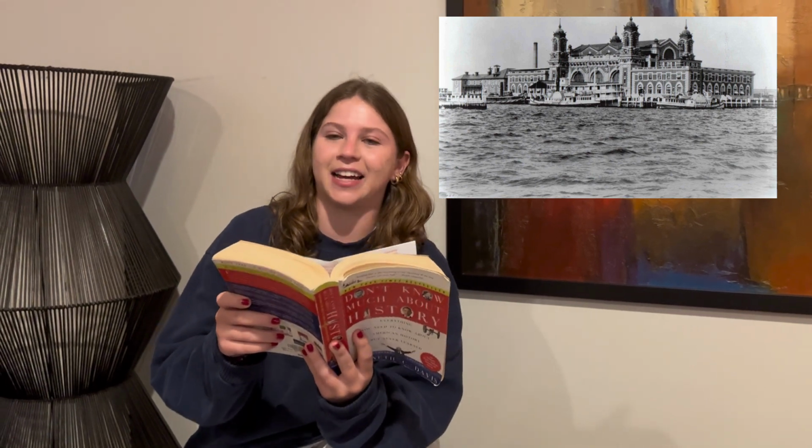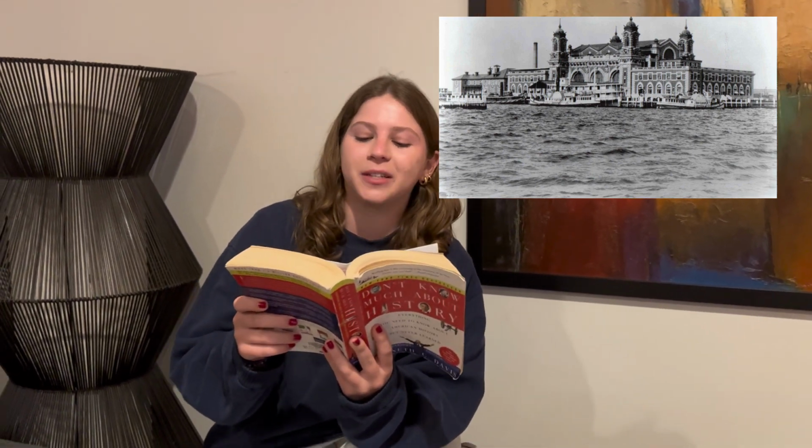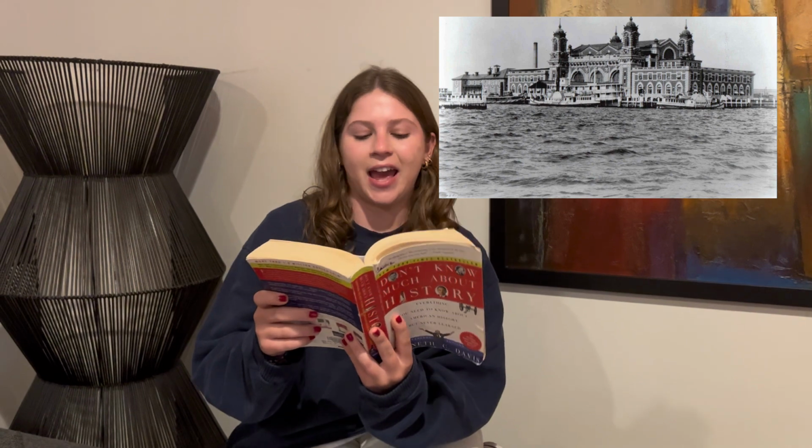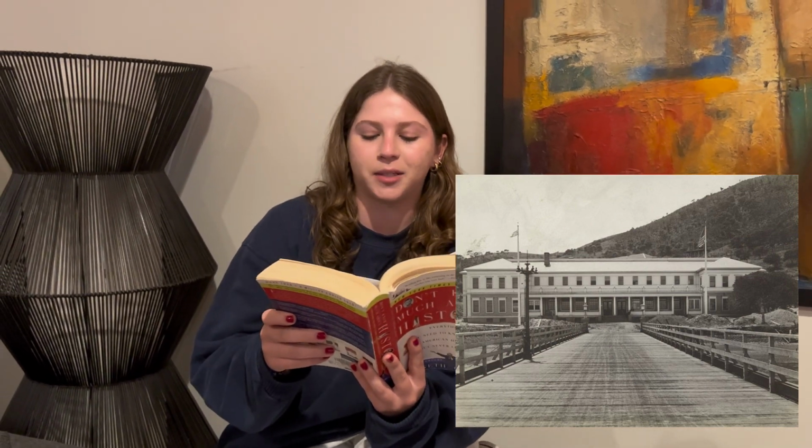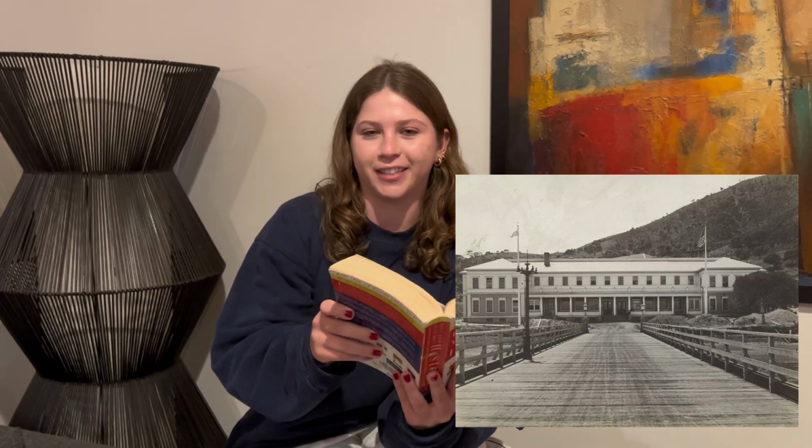Two major points for immigration were Ellis Island and Angel Island. Ellis Island was an immigration station built in 1892, located on a small piece of land in the New York Harbor, and it was a port of entry for most European immigrants arriving in New York. Angel Island was an immigration port between 1910 and 1940, located in San Francisco Bay, and was a port of entry for many Asian immigrants.